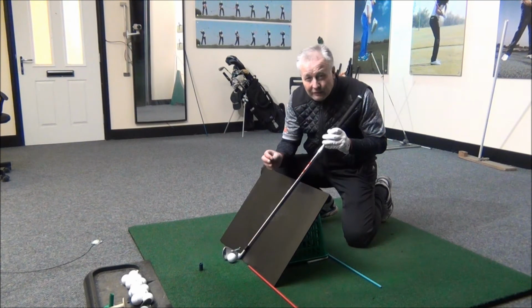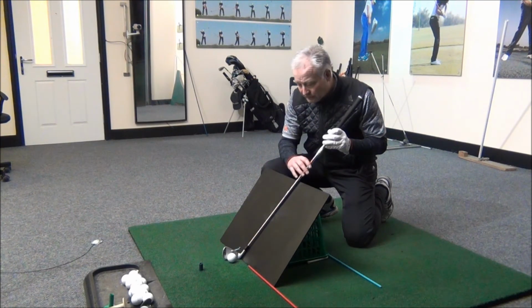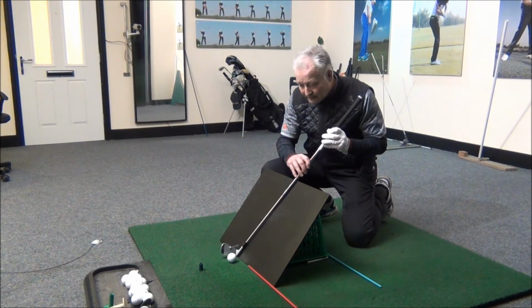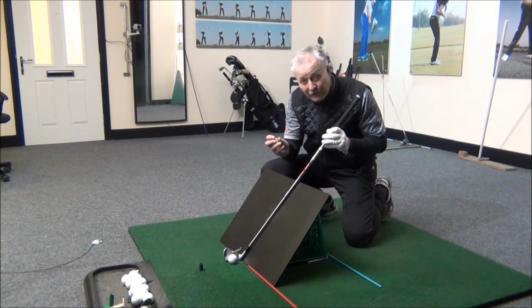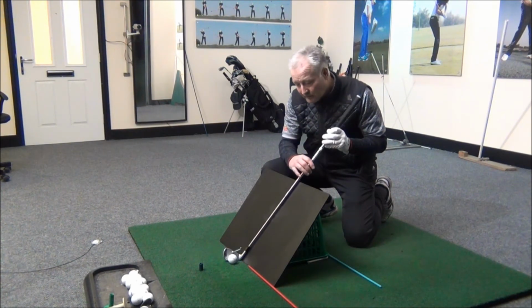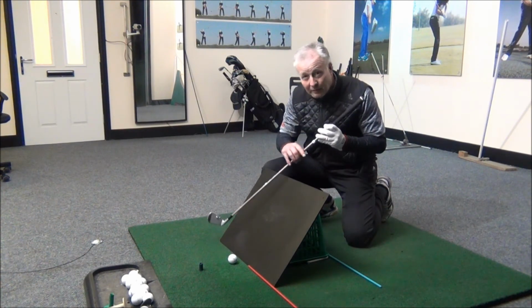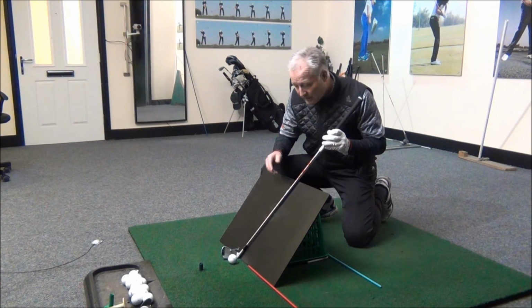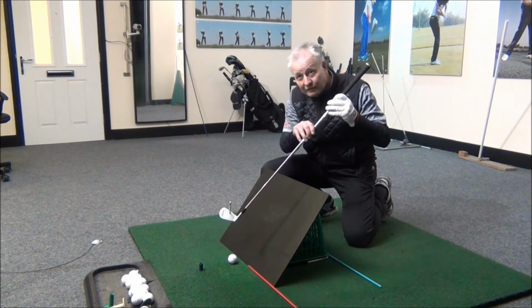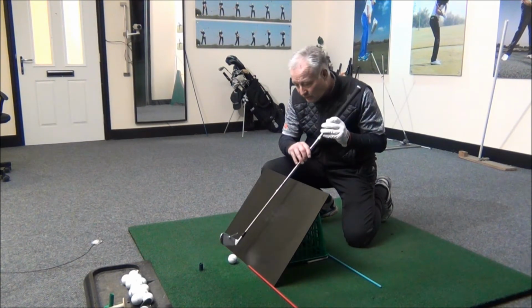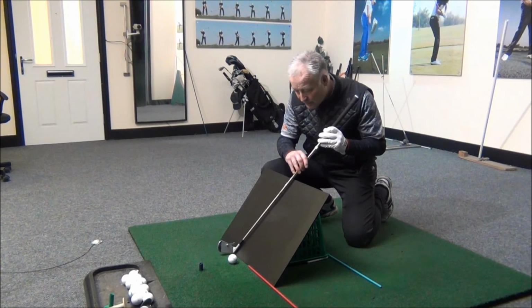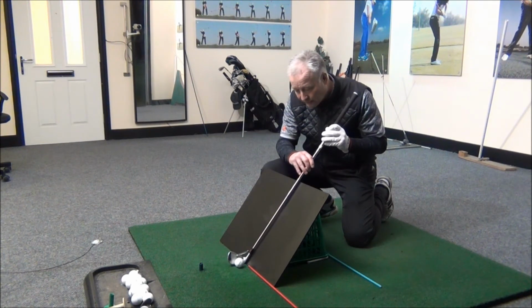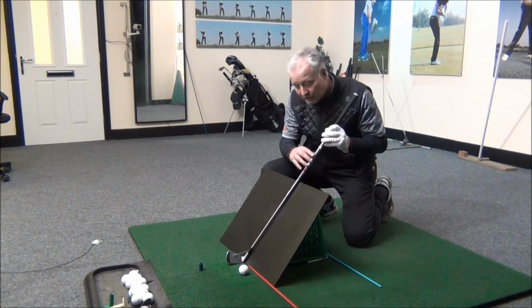The impact interval, if you like, takes about 1/2000th of a second, but at that moment in time that ball is receiving all that information from the club face and head, and it's telling it which direction it would like to go. So we've got the direction the club head is travelling in, the direction it's travelling up or down, and which way the face is looking at the moment it meets the ball.